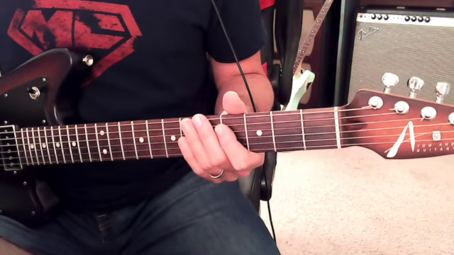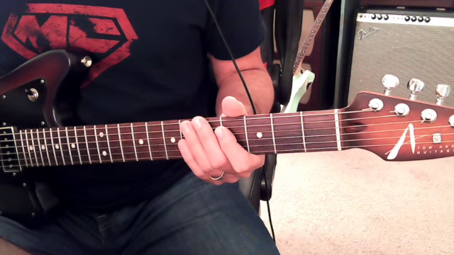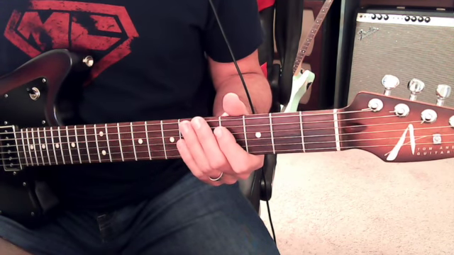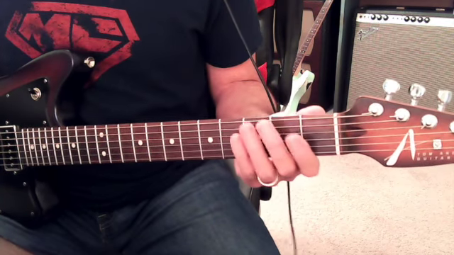Okay, exercise 3 is going to be playing the E major scale. Hopefully you have your paper in front of you on the low E string. We'll name those notes too.